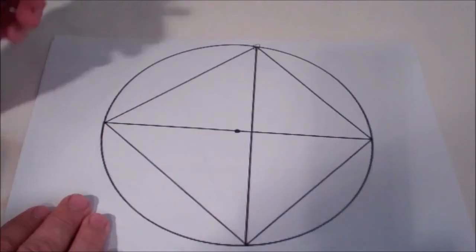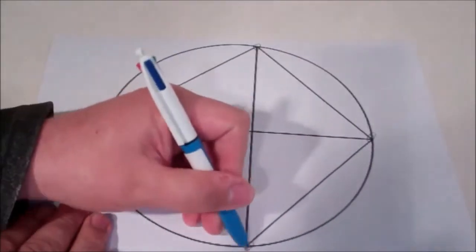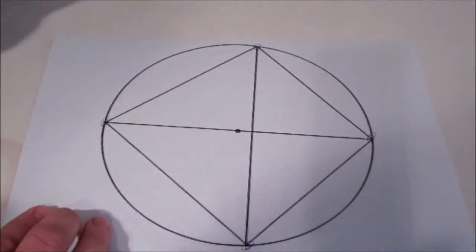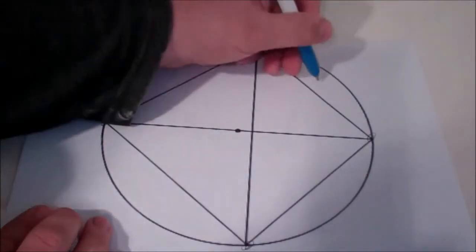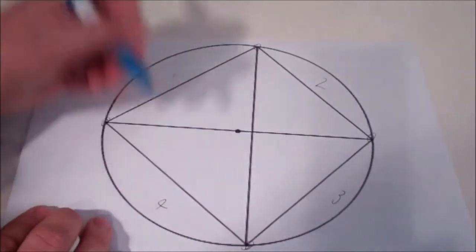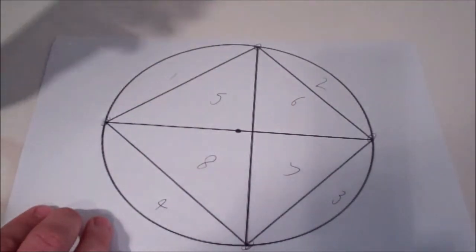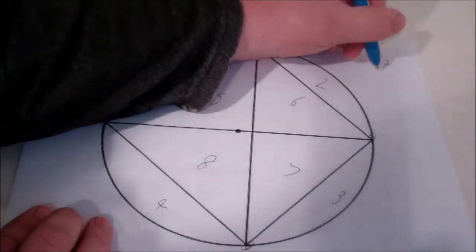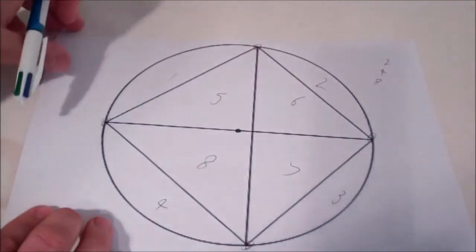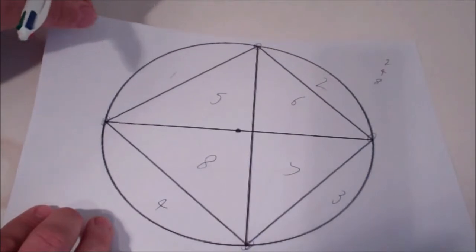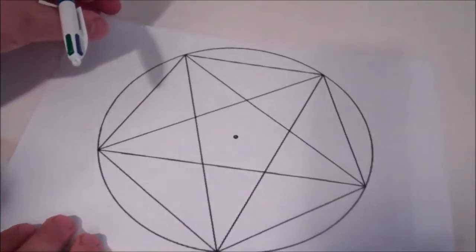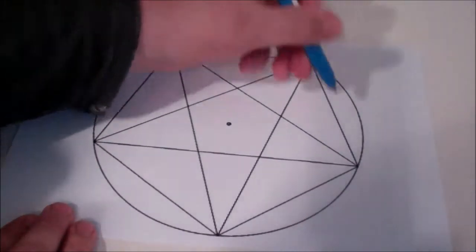Let's keep going. What if I put 4 dots on? 1, 2, 3, 4. How many regions do I have now? 1, 2, 3, 4, 5, 6, 7, 8. Let's do a recap here. I had 2 regions, then 4 regions, now 8 regions.